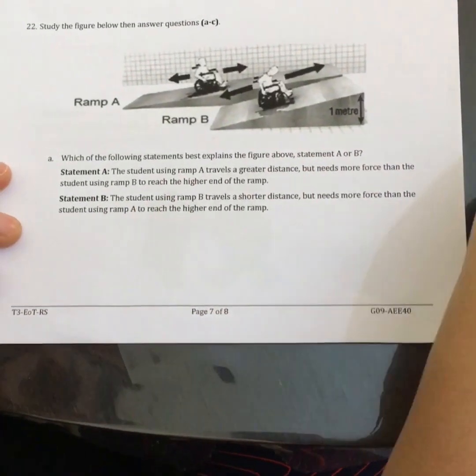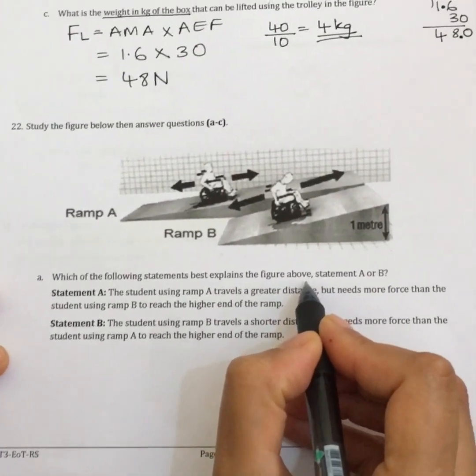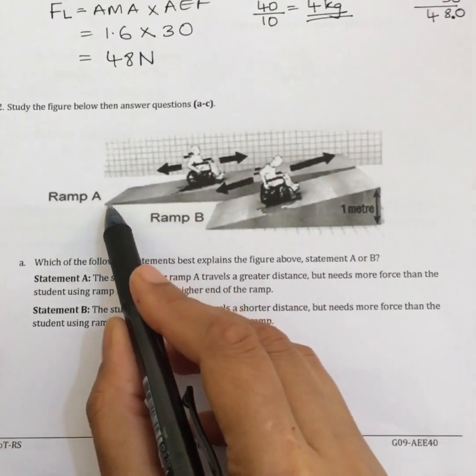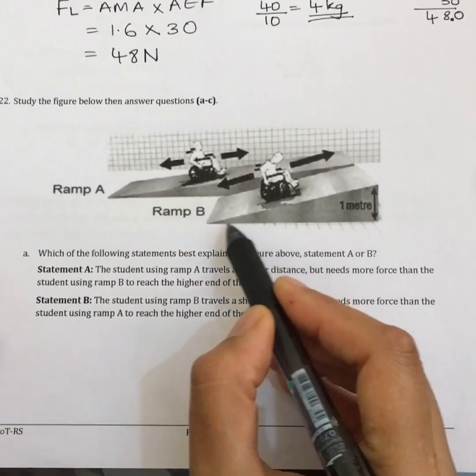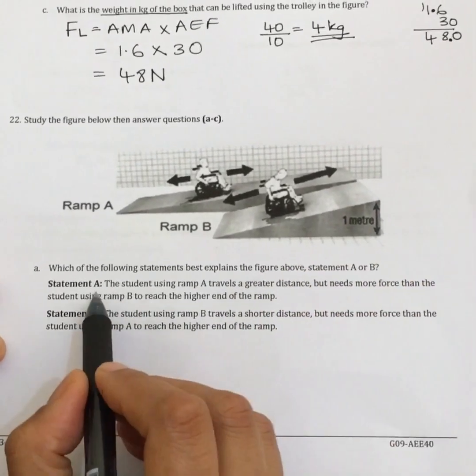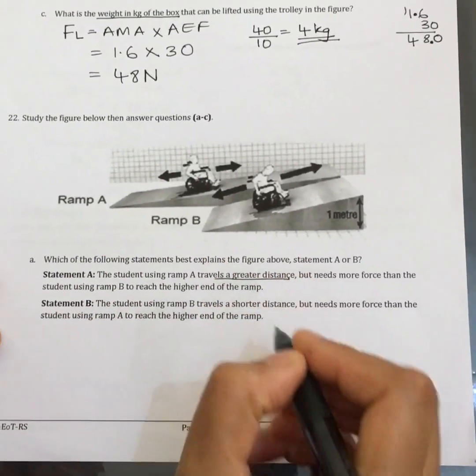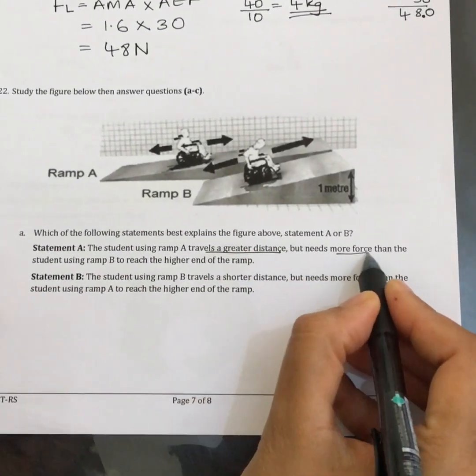Right, in number 22, which of the following statement best explains the figure above, statement A or B? So ramp A is the one with the longer slope, ramp B is the one with the shorter slope. Both have the same height. So the student using ramp A travels a greater distance, that's correct, but needs more force?